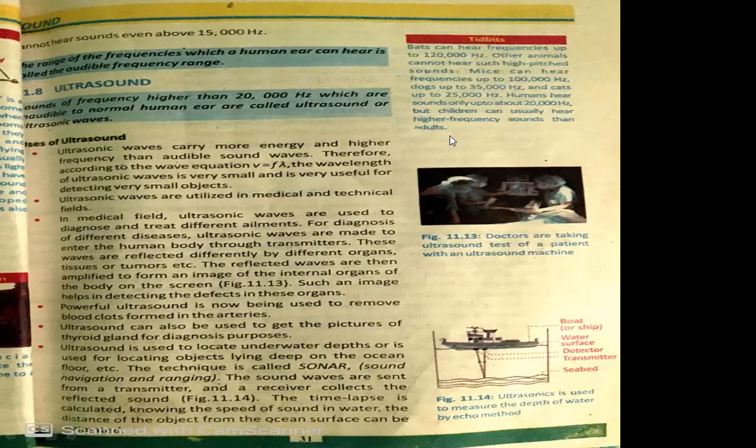It's very much clear. In this figure 11.3, you can see doctors taking an ultrasound test of the patient with an ultrasound machine. They have a monitor in front of them. So they are examining the organs of the patient. So doctors are taking an ultrasound test of the patient with the ultrasound machine. This is the ultrasound machine.